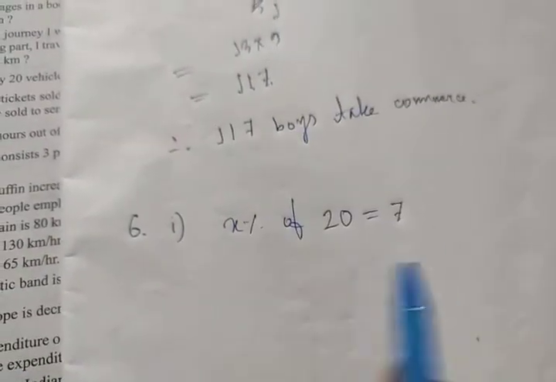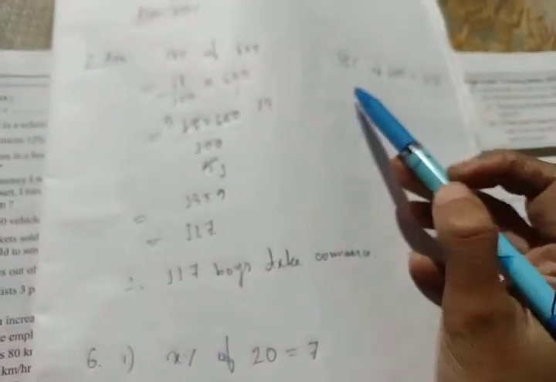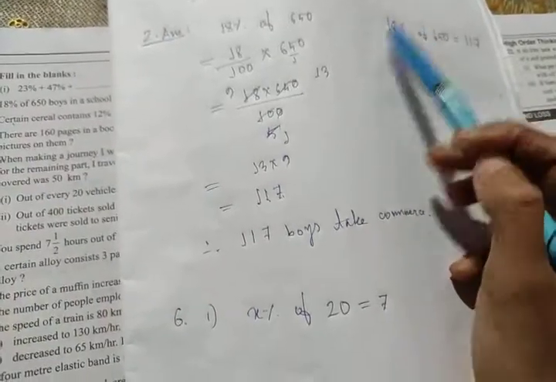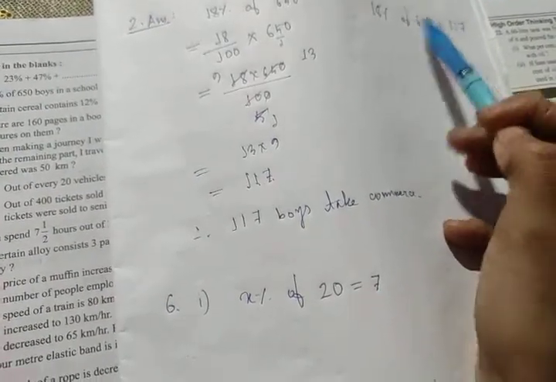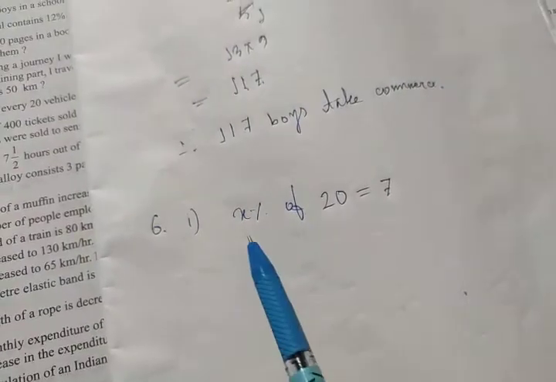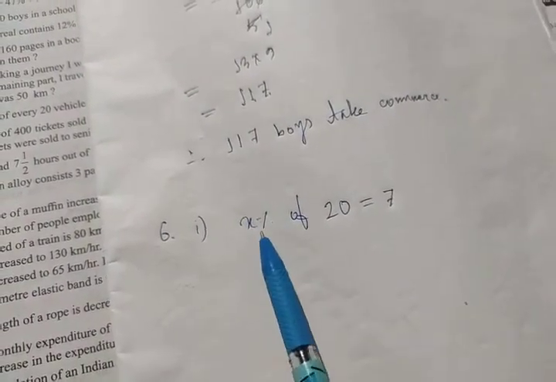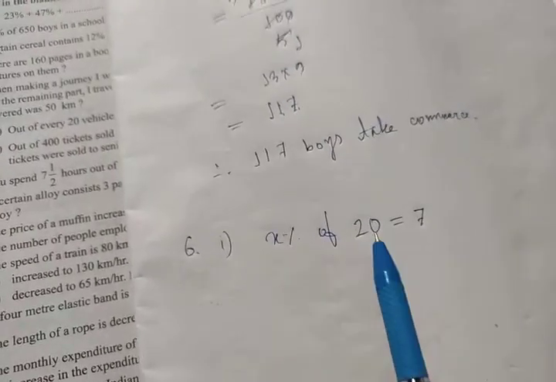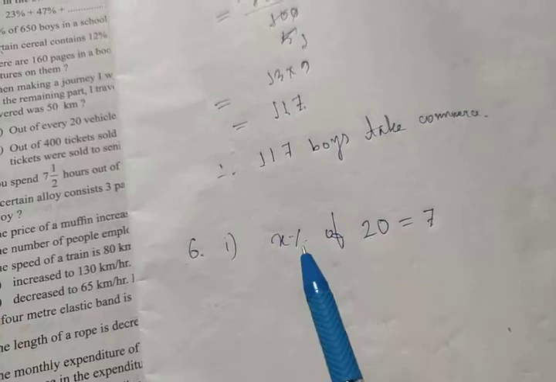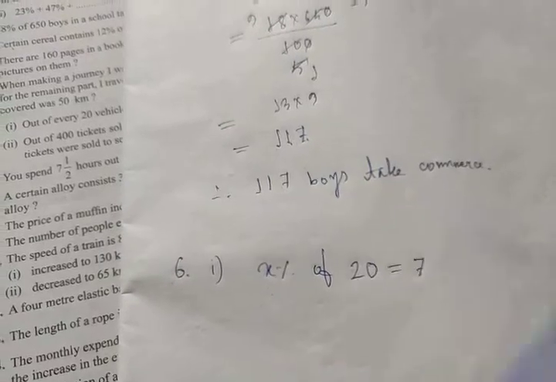Again, see this expression. How can we write it in terms of mathematics? Specific percent of total is equal to a given number. Here the percentage is not given, that's why we are considering x percent of 20. Why are we writing 20 here? Why not 7? Because we write the percentage with the total number. Here the total number of vehicles is 20 and the number of buses is only 7.